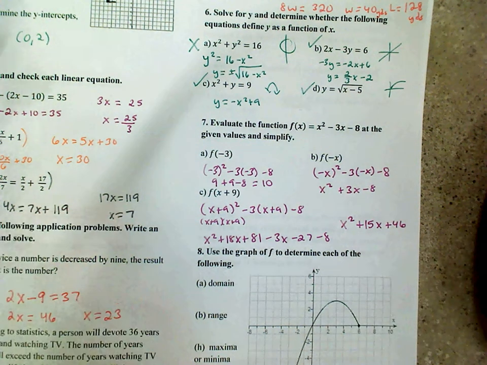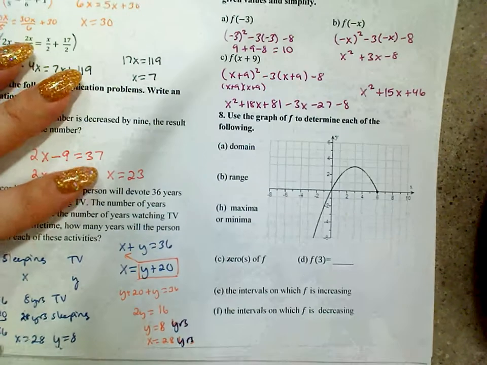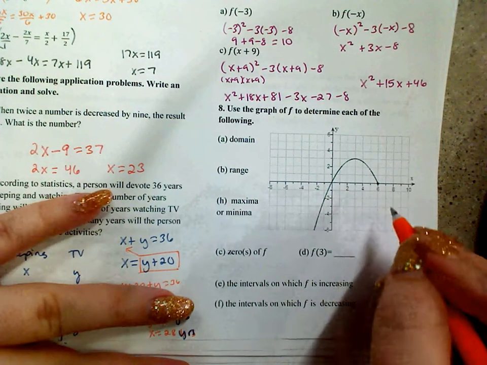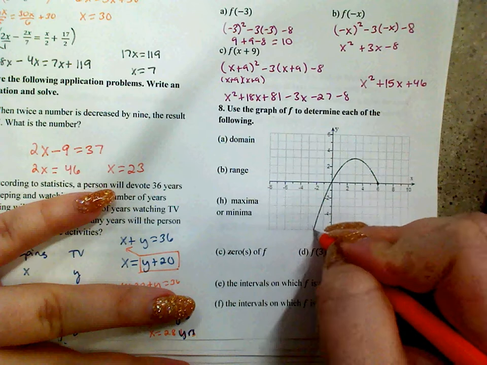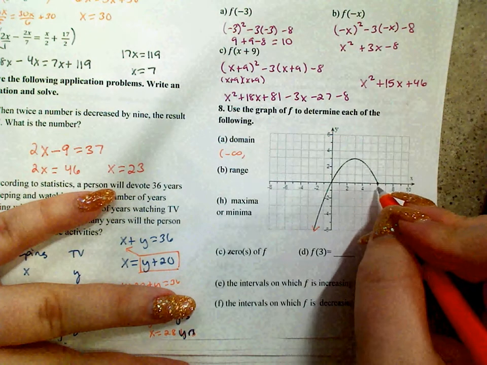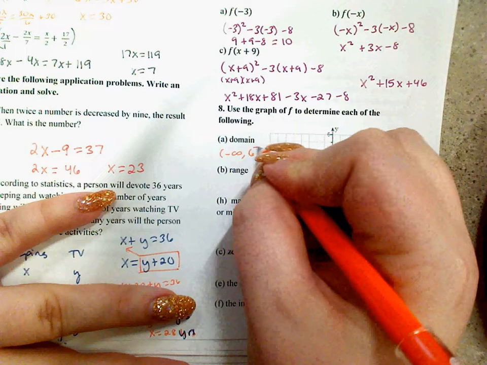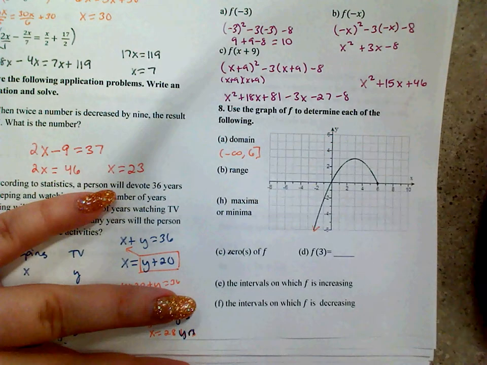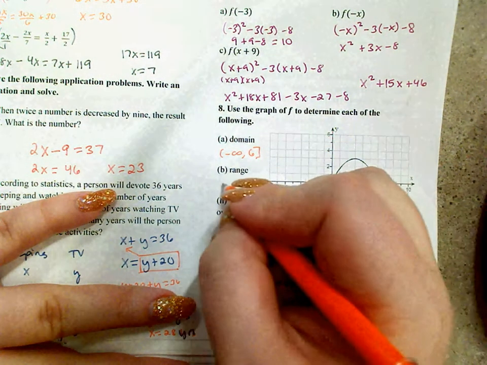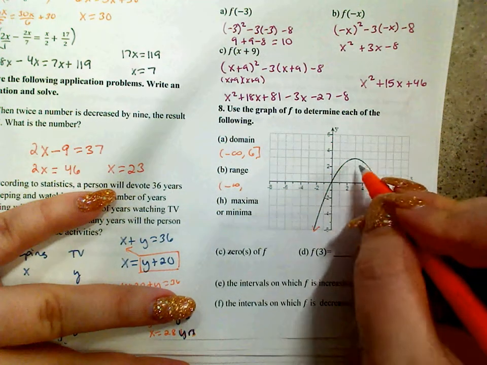Number 8. Use the graph to determine each of the following. The domain is how far left and right this function goes. Now, this kind of implicates to me that it goes on forever, so I'm going to go ahead and say domain is negative infinity until the stopping point, 6, and we include 6 because we reach it. Range is low to high. It seems like the lowest it goes is down to negative infinity, and the highest it goes is the high point right here, which is 3.